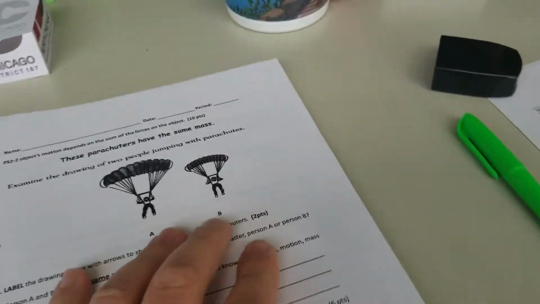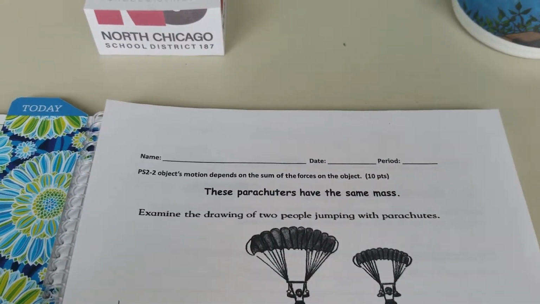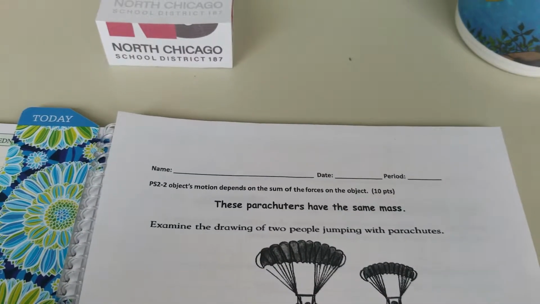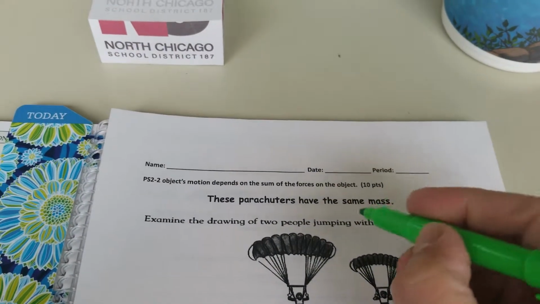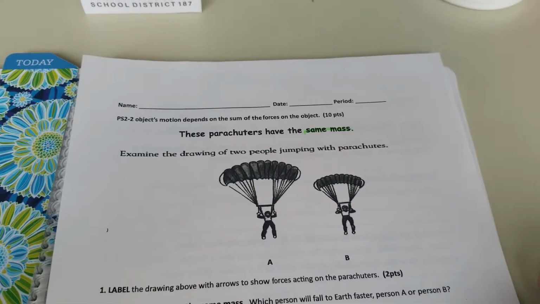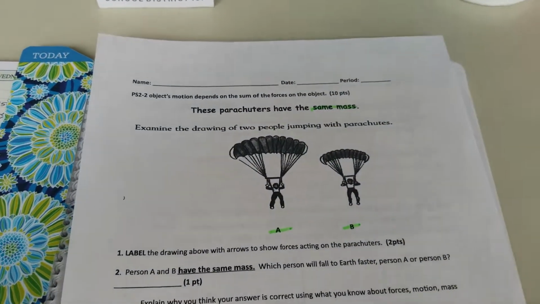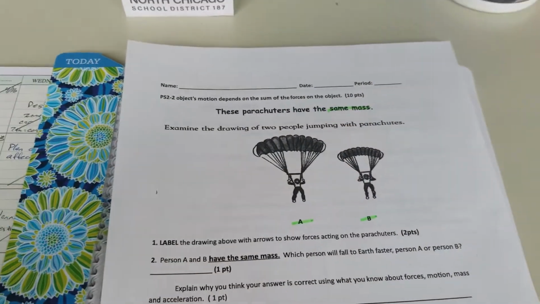Here we go. Let's take a look at the test. I'm actually going to start on this side. Okay, these parachuters have the same mass. So your variable will not be their mass because they have the same mass. Okay, examine the drawing of two people jumping with parachutes. We have person A, person B. You don't need to do any of these highlighting. I'm just kind of pointing out this stuff that's there.